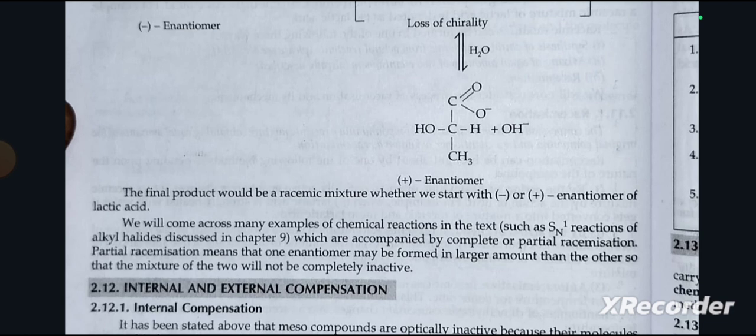We will come across many examples of chemical reactions in the text, such as SN1 reactions of alkyl halides discussed in chapter 9, which are accompanied by complete or partial racemization. Partial racemization means that one enantiomer may be formed in larger amount than the other so that the mixture of the two will not be completely inactive.